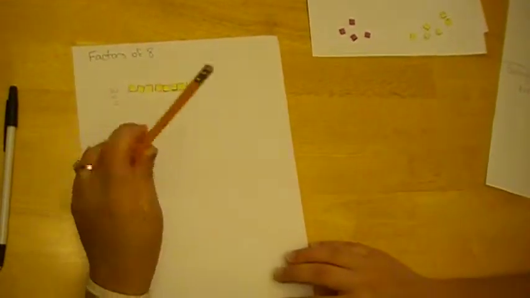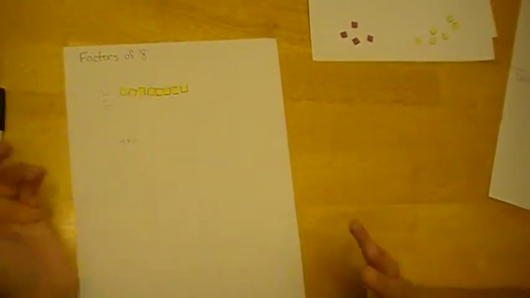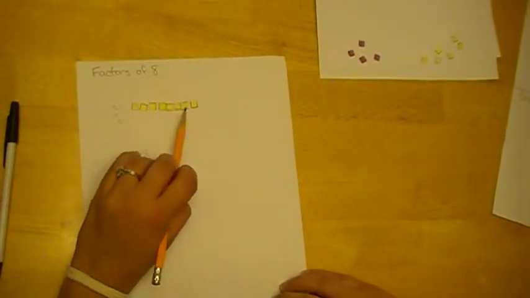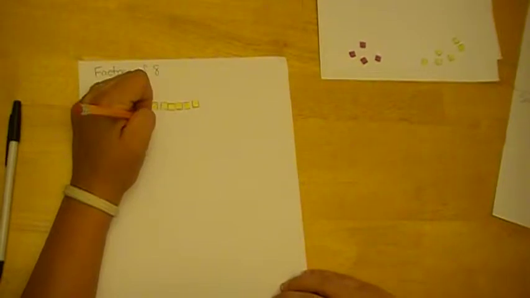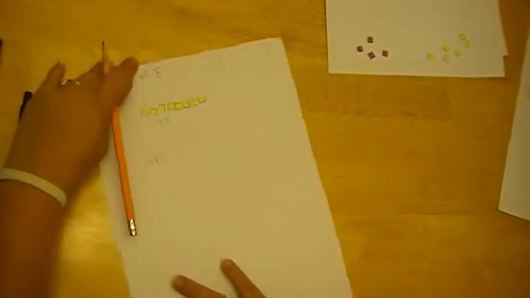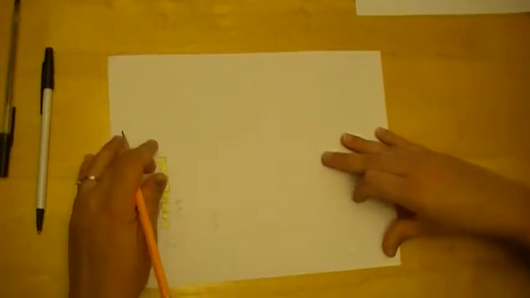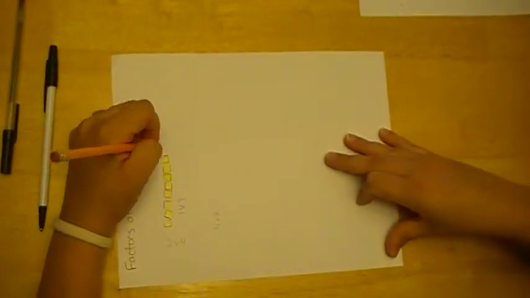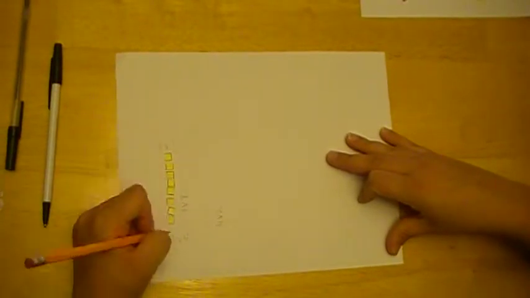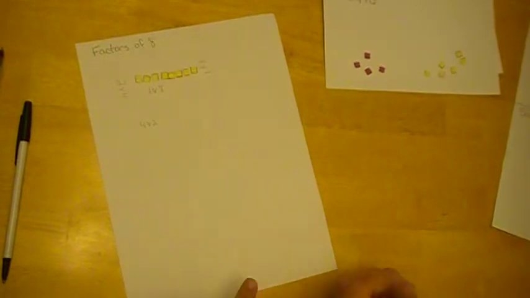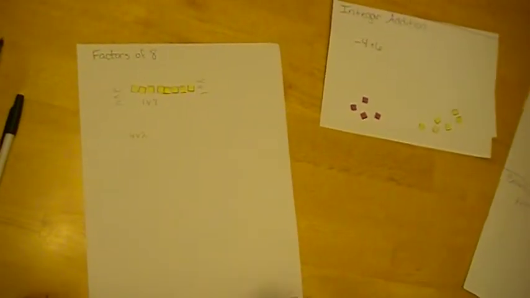Okay, so this would be a long rectangle, and it's 1 row and 1, 2, 3, 4, 5, 6, 7, 8 columns. So 1 times 8, and once again, if you made it this way, then it would be 8 times 1, because you have 8 rows, 1 column. And those are how you factor an integer using algebra tiles.